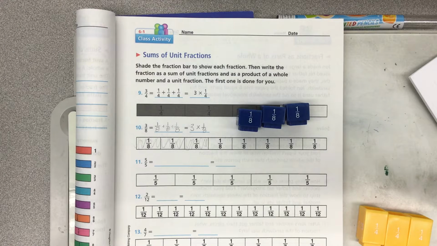No. Did you get 1 times 5? 1/5. So not 1 times 5/5, although that is correct. But we want to write it as a product of a whole number times a unit fraction. And the unit fraction always has 1 as the numerator. So like this one, we've got 3 times 1/4. So here, we're not going to do 3 times 3/8. We're going to do 3 times 1/8.